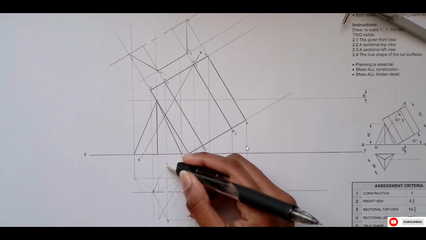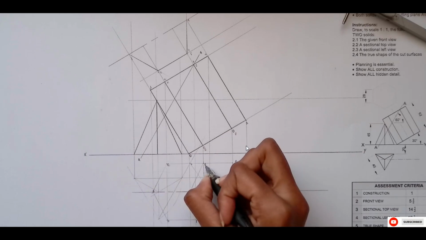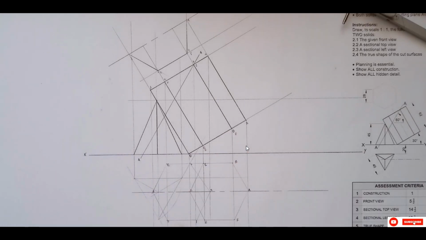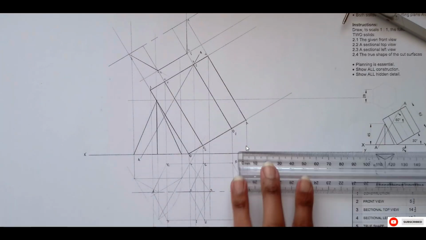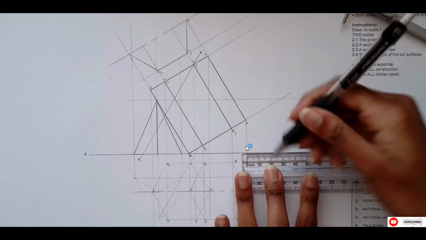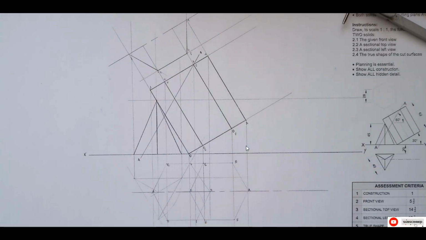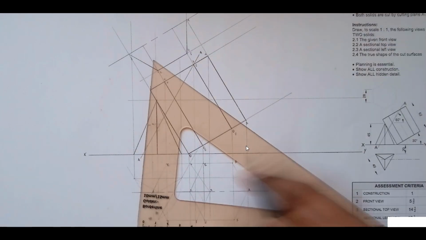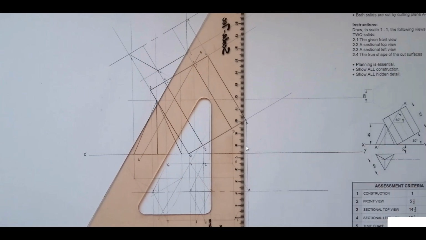So this is meant to be a small c, by the way. Small c, big C. So this is the construction of my top view. And then I'm just going to measure 10 millimeters away, and get the construction of my left view on the right side because we're drawing in first angle.